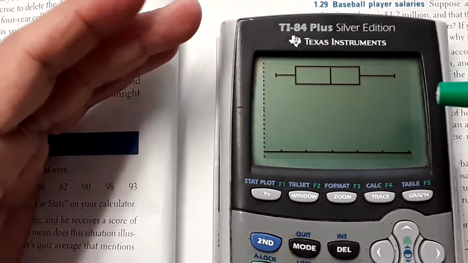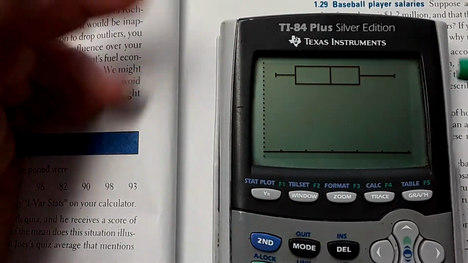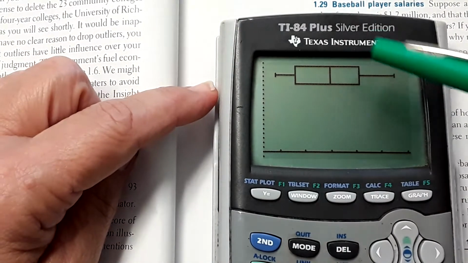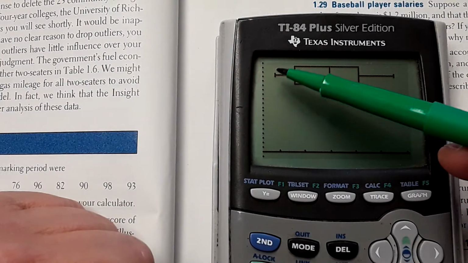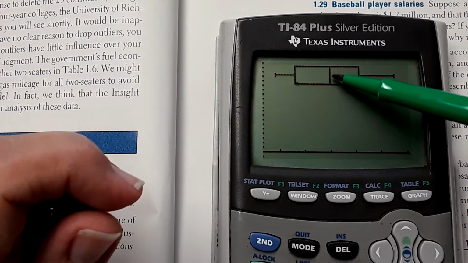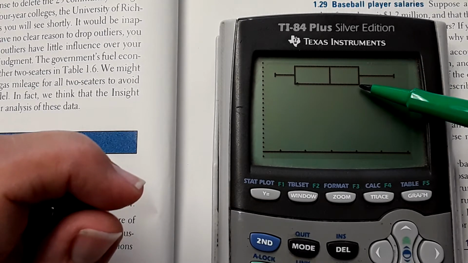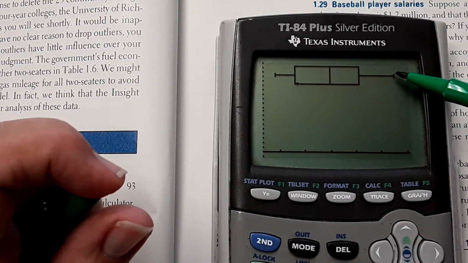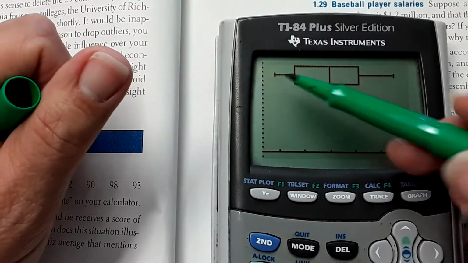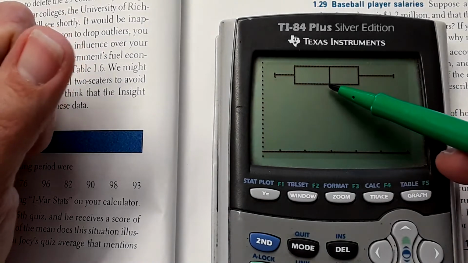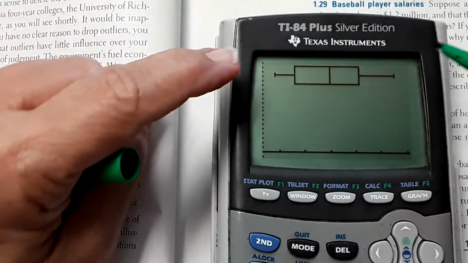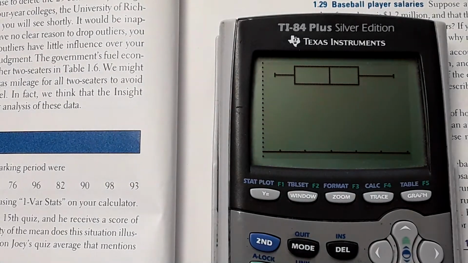So this is a box plot, okay? And we can look at the center 50% of the data. So this right here is the minimum. This is quartile 1. This line right here is the median. This line is quartile 3. And then this line down here is the maximum. So again, min, quartile 1, median, quartile 3, maximum. There's no dots, so we have no outliers.